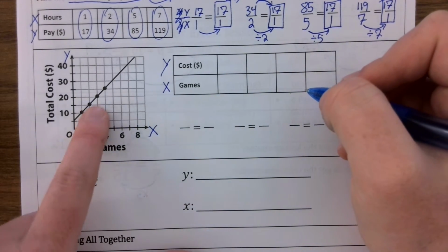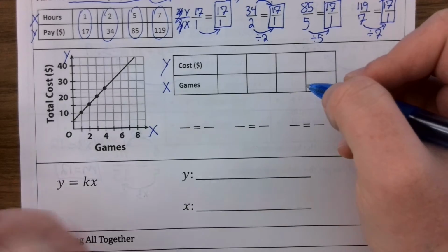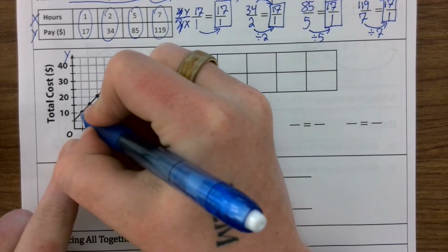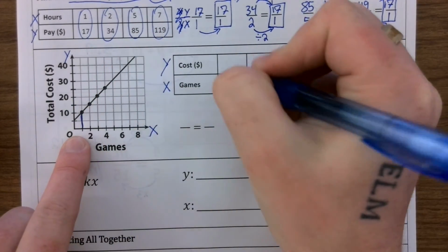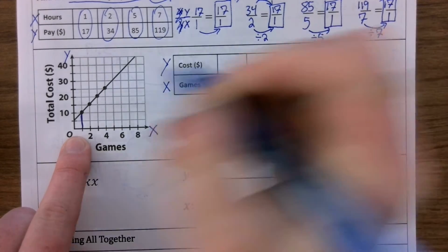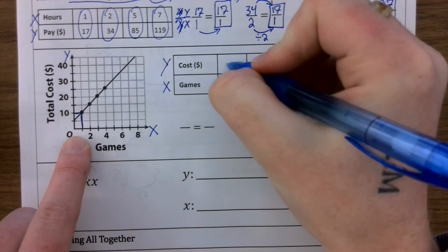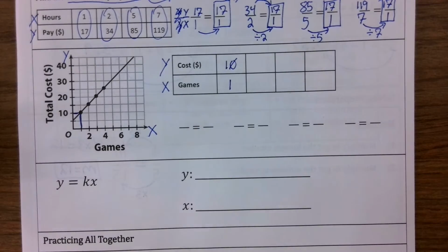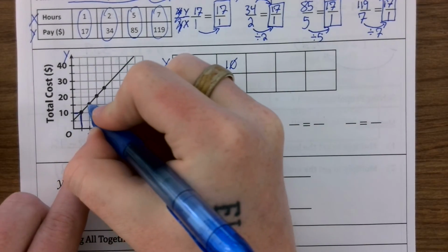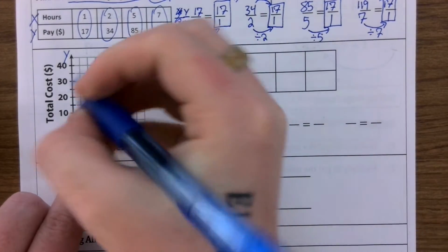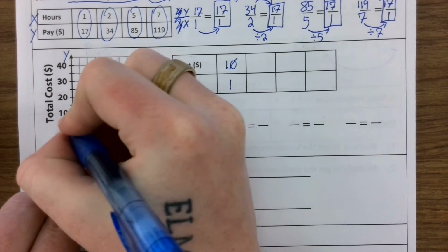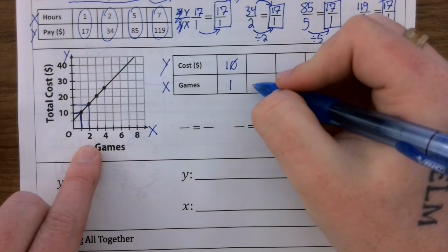Now, it gives us 4 dots here, so I'm going to use those points. Here's my first point, and it connects here to 1 game and $10. So there's my first point. My second point connects to 2 games and $15.